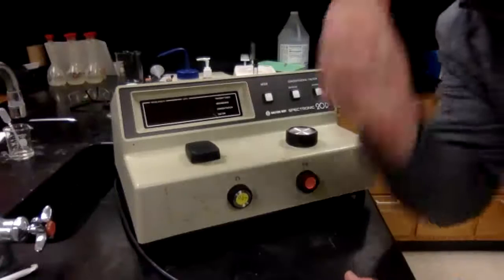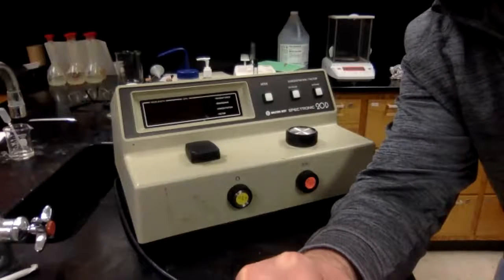This thing is older than me. So if we take a look, this is an analog machine. Can you guys see this okay? I'm still sharing, aren't I? Is this in the share or not? No, it's showing a black screen. All right, you don't want that. How's this? Yeah, that's better.